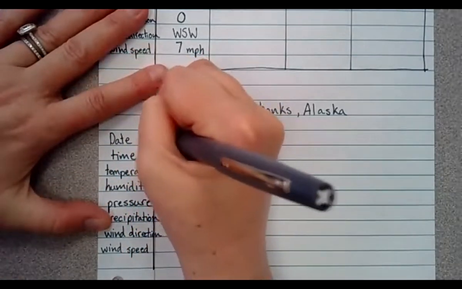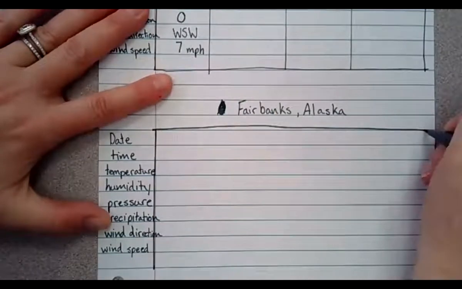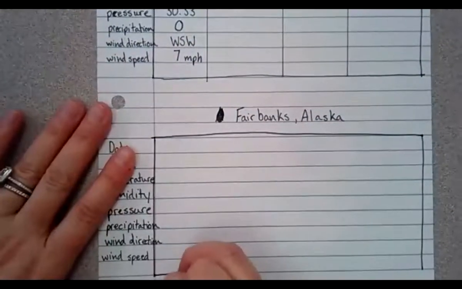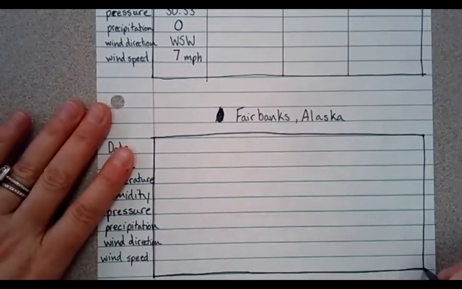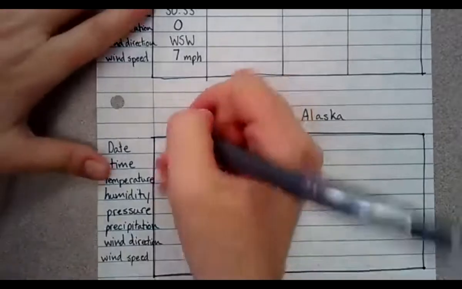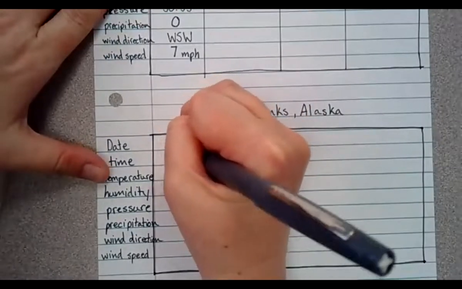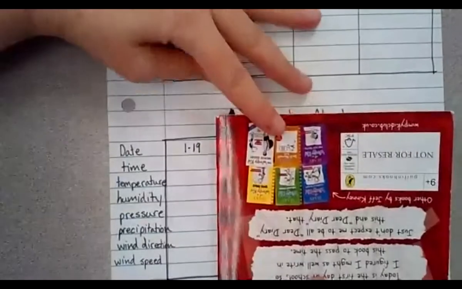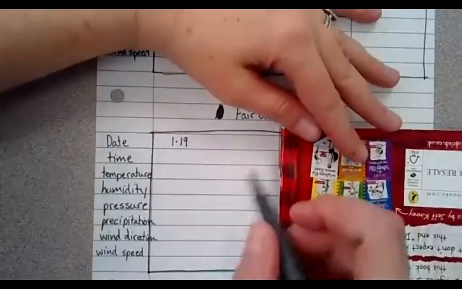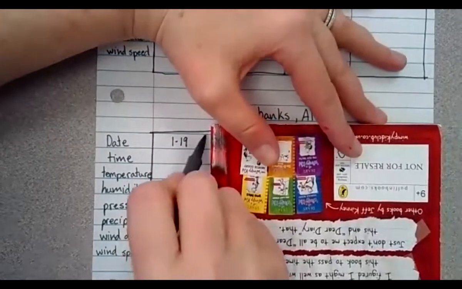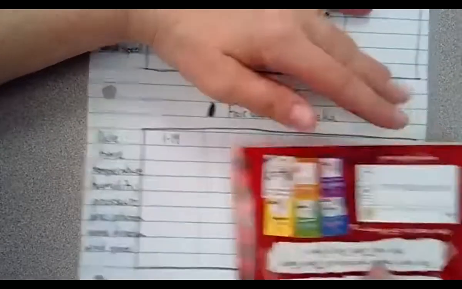So you're going to draw in your rectangle again and use your straight edge. Well, first off, let's do the date. 1/19. Well, no, use your straight edge. Divide it up. Halfway through, draw a line halfway, and then do a line here and here.